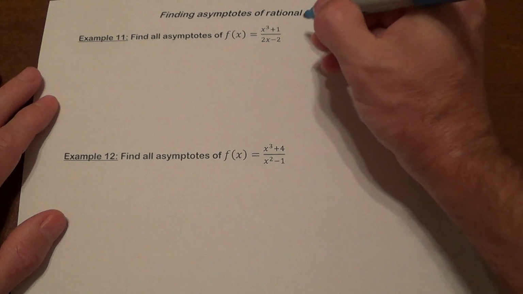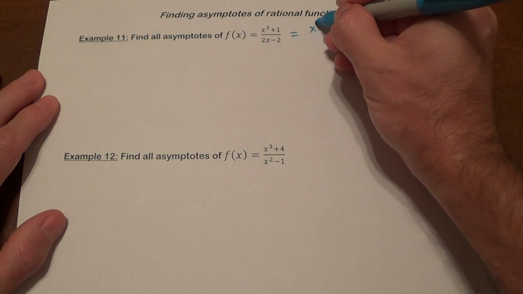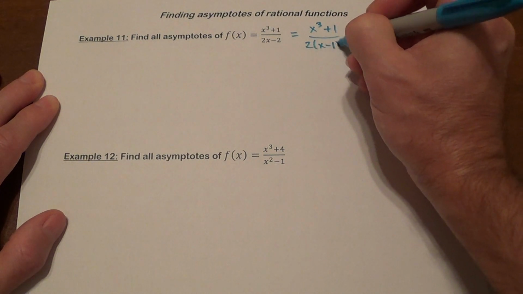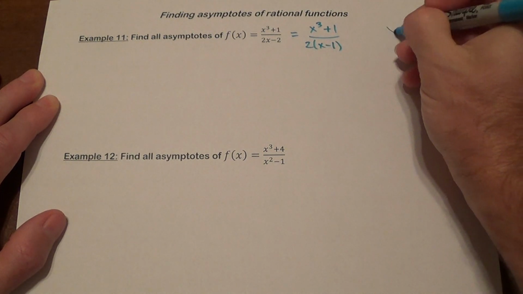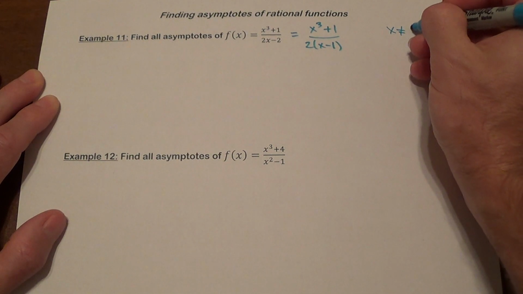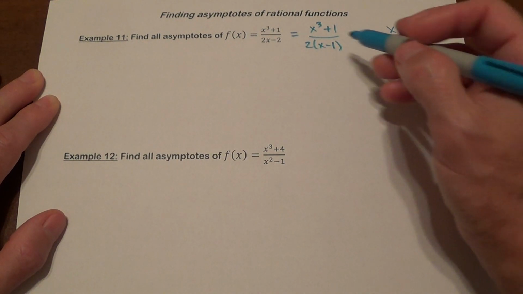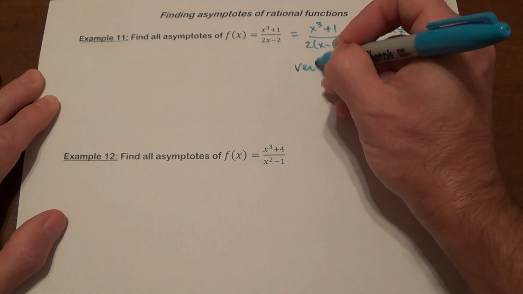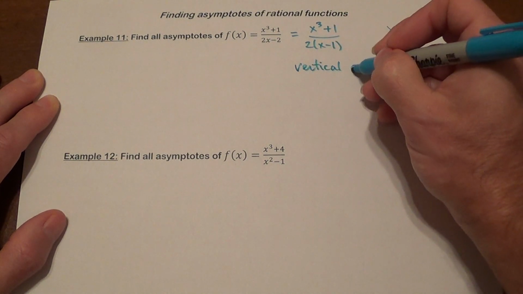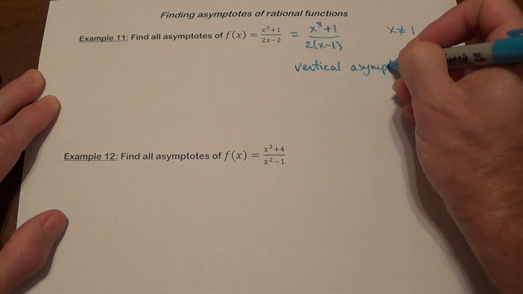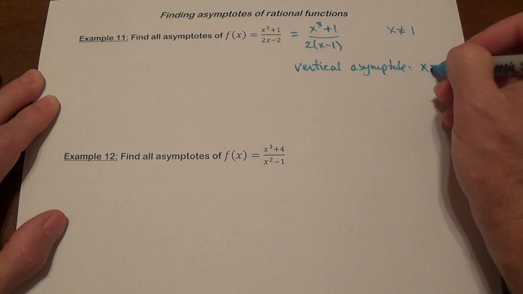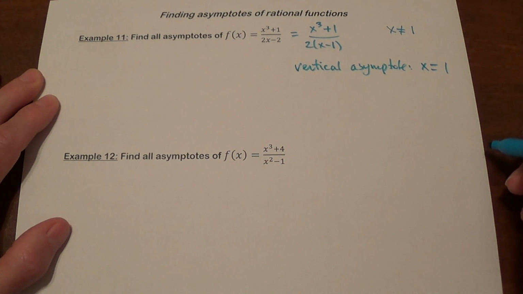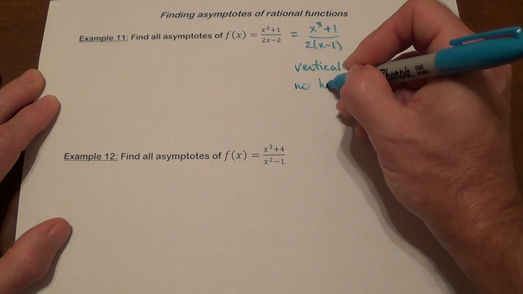Okay, so over here we could factor the numerator, but it's not necessary. We factor the denominator and we know x cannot equal 1. When x is 1, the numerator clearly is not 0, so we have a vertical asymptote at x equals 1. Do we have a horizontal asymptote here? No, because the degree on top is higher, so no horizontal asymptote.